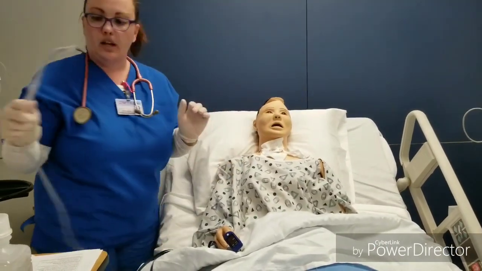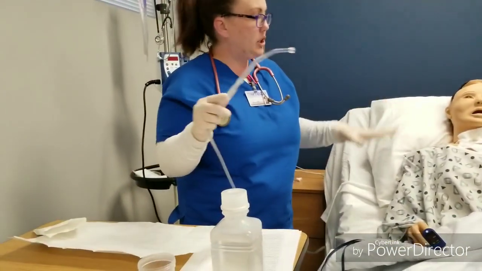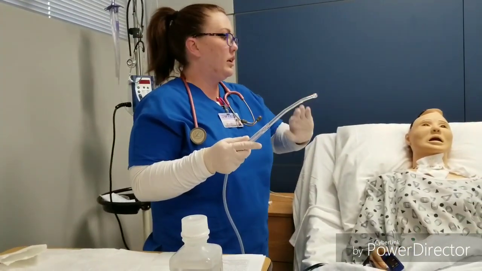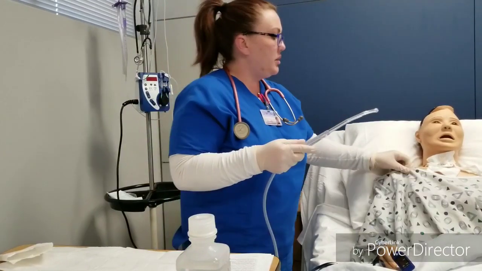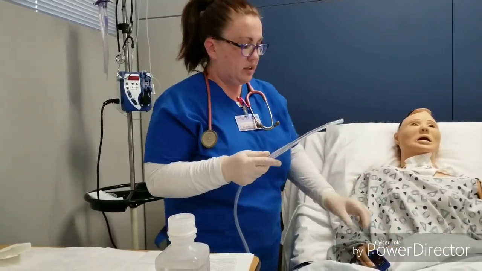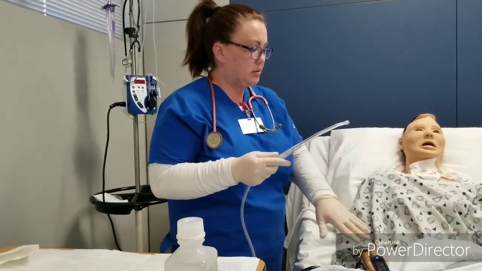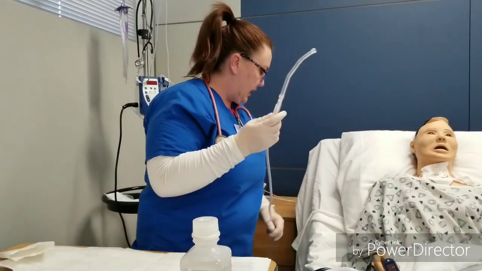Come out. Clear your tubing. Assess your patient. Make sure they're comfortable, they're breathing, they're not too anxious. And the whole time be monitoring your patient's pulse and oxygen status.